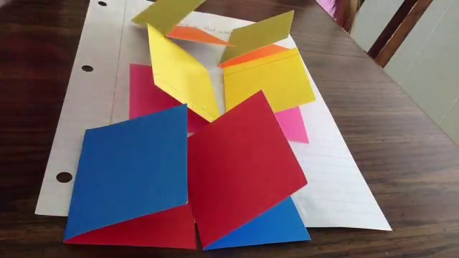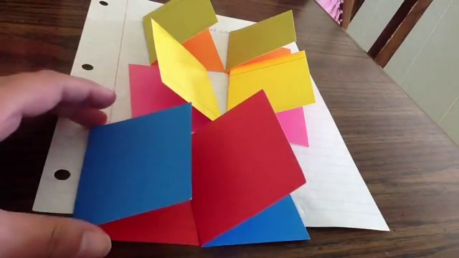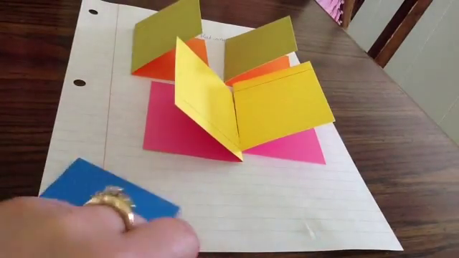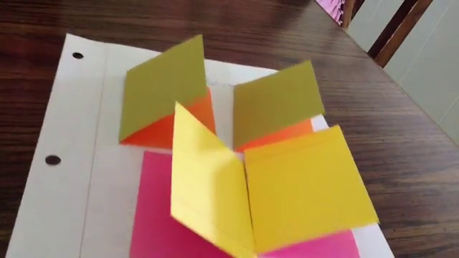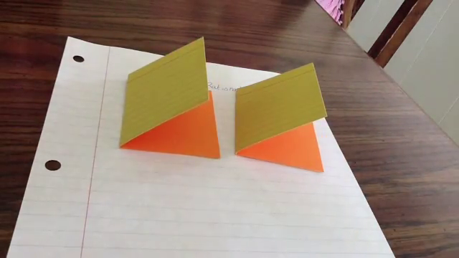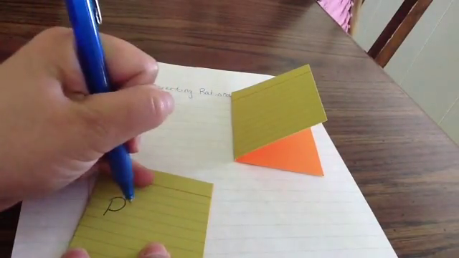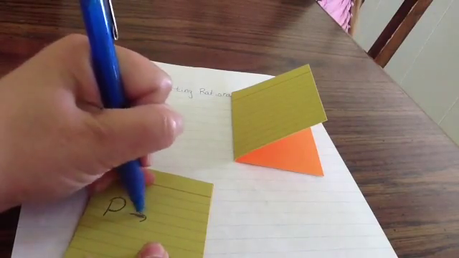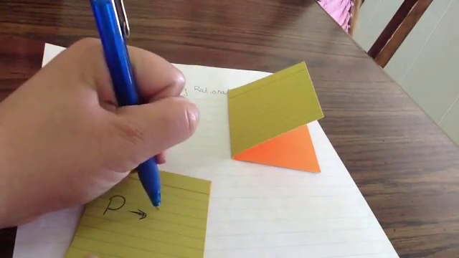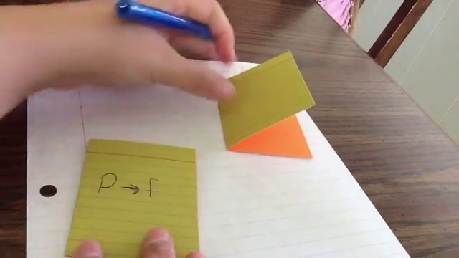Okay, so I have 6 note cards here. They're not going to all quite fit on my paper, so when I make my notebook, I'm going to put 4 on one page and then 2 on the other side. So for your first 2 note cards, you're going to use them to convert from percents. So on the outside, you're going to write P, then an arrow, and F. And this will show percents to fractions.